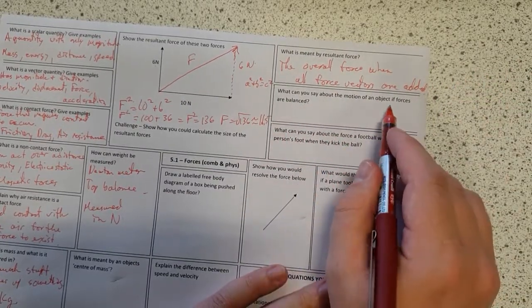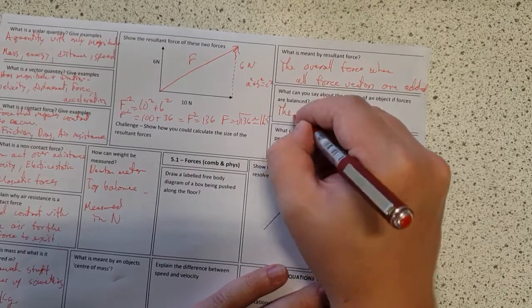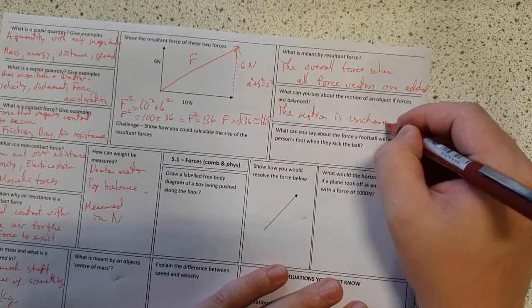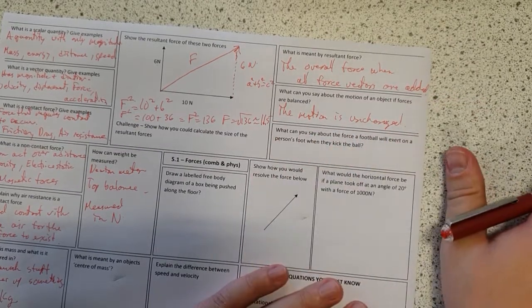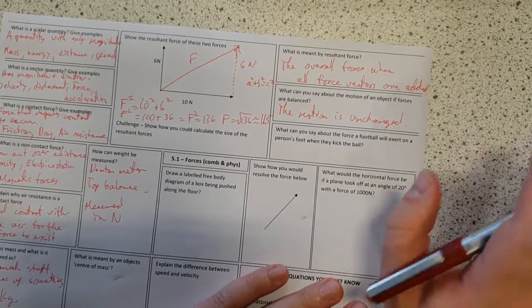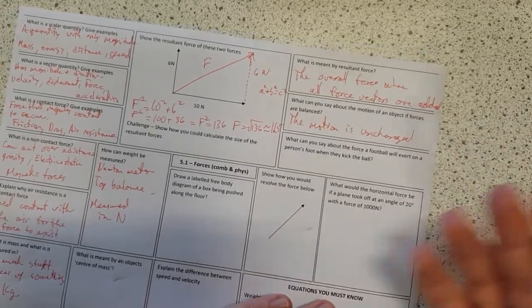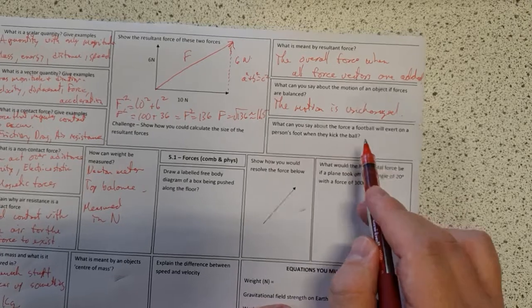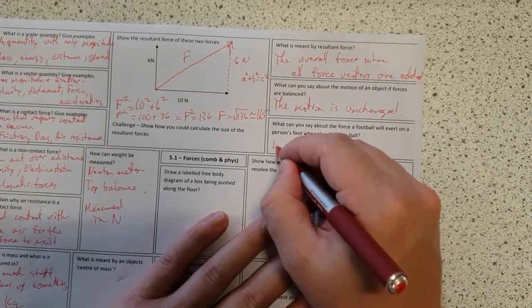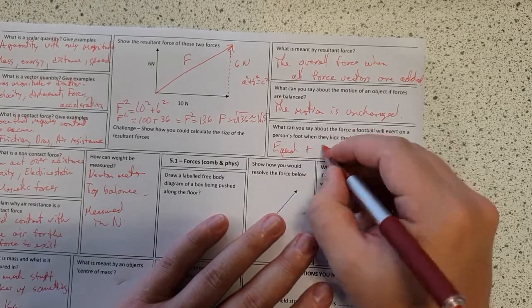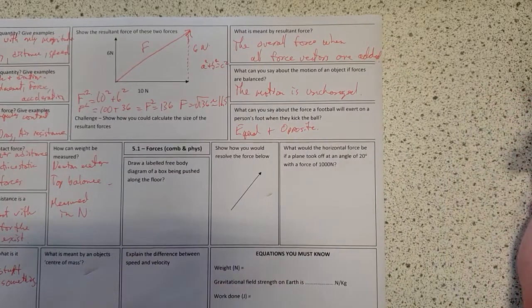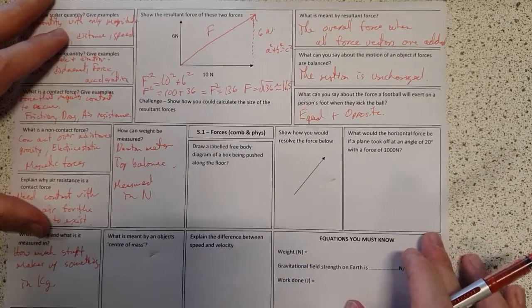What can you say about the motion of an object if forces are balanced? The motion is unchanged. If we have balanced forces, the direction and the speed stay the same. Even if that speed is 0, it means that it's staying the same. What can you say about the force a football will exert on the person's foot when they kick the ball? In this case, it's equal and opposite. If you kick a ball with 35 newtons, the ball hits your foot with 35 newtons. There's no way around it.